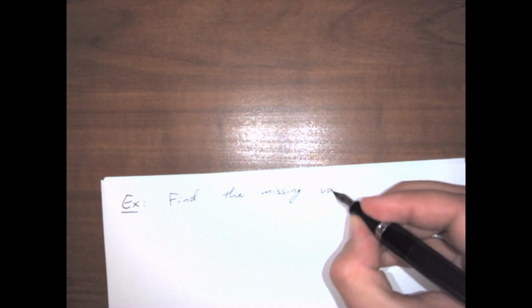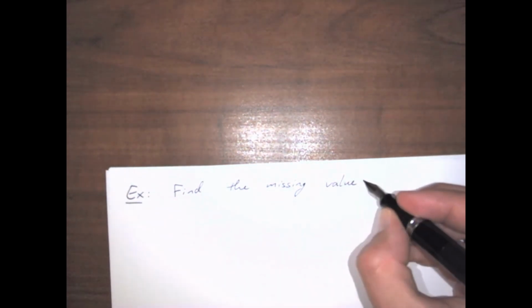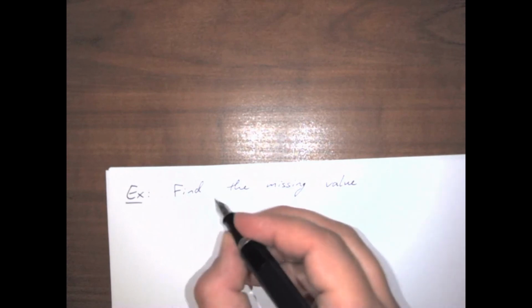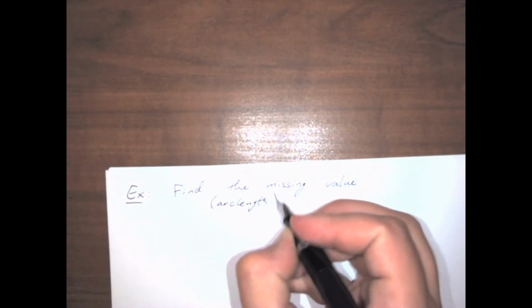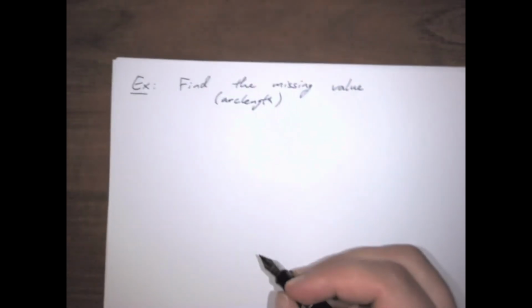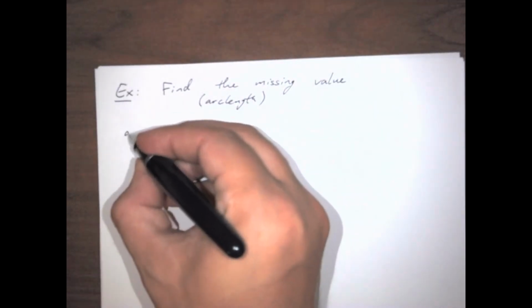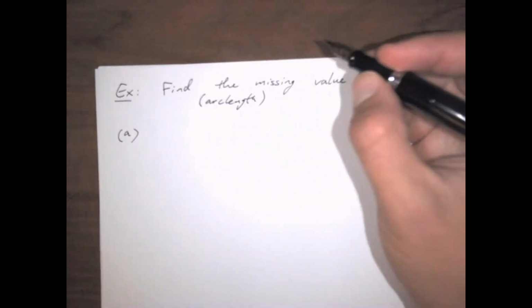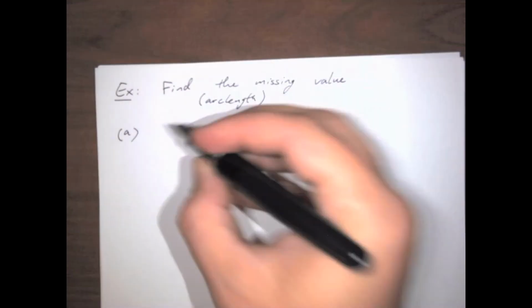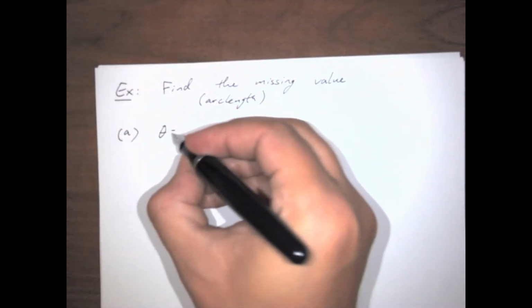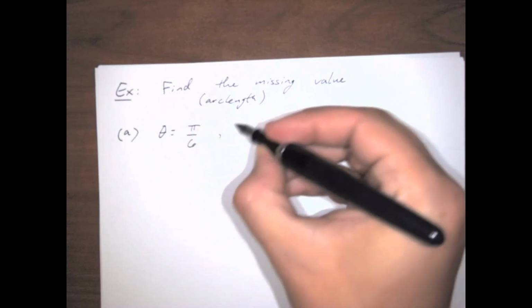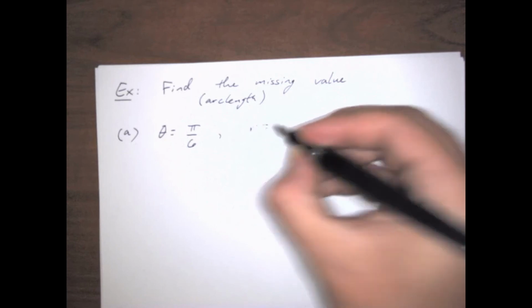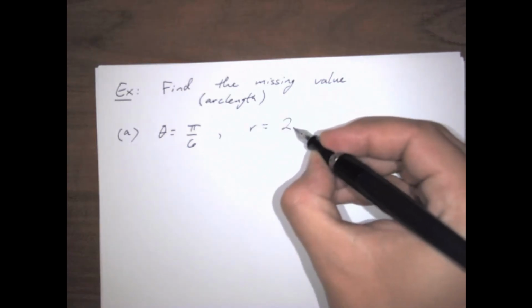Find the missing value, in the first edition, arc length. Let's just say we have something straightforward. We have theta equals pi over 6, radius equals, I don't know, 2 meters.